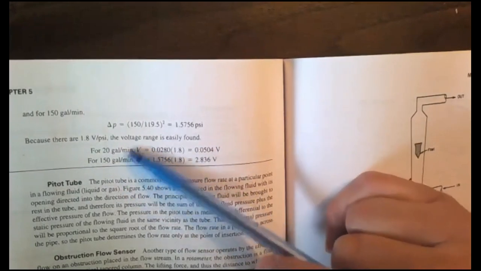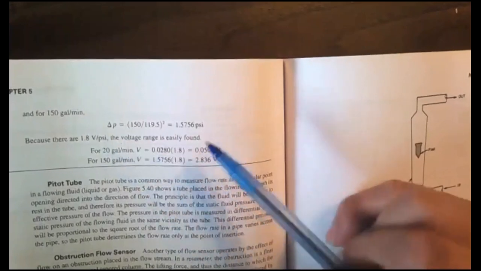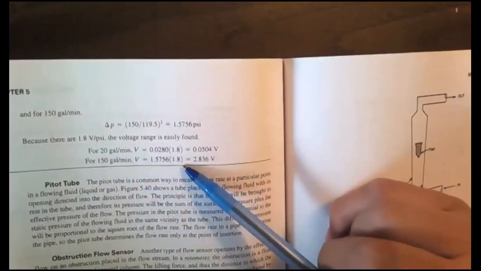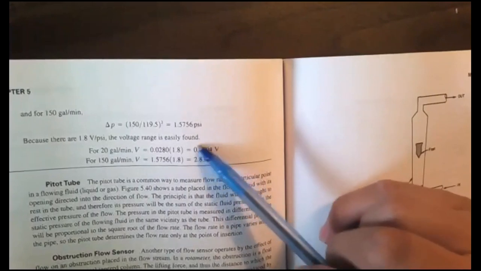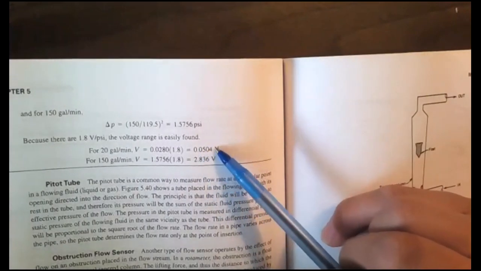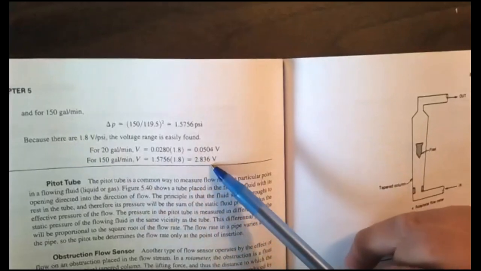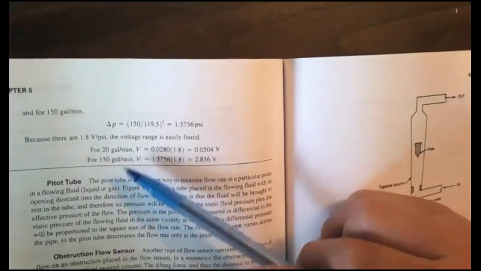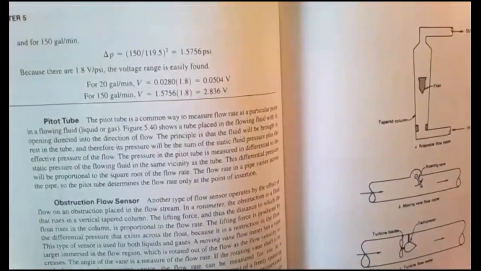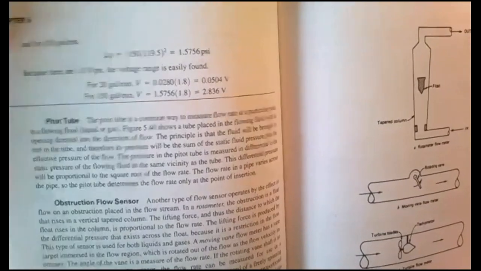And then we change the pressure into voltage. We have a pressure sensor. Output is voltage. The voltage will be 0.05 at 20 gallon per minute, and 2.8 volts at 150 gallon per minute. So that's the most common flow sensor used in the industry, restrictive type.